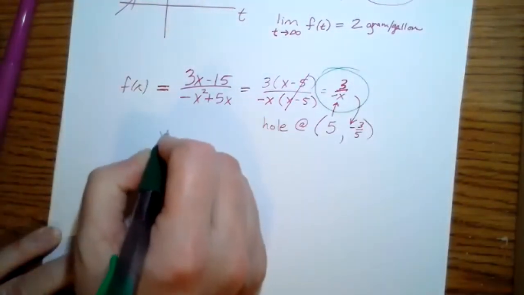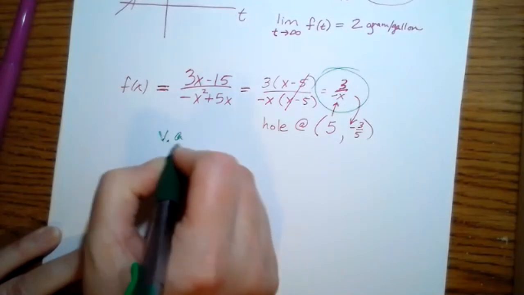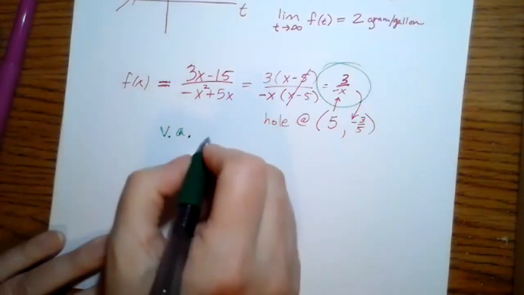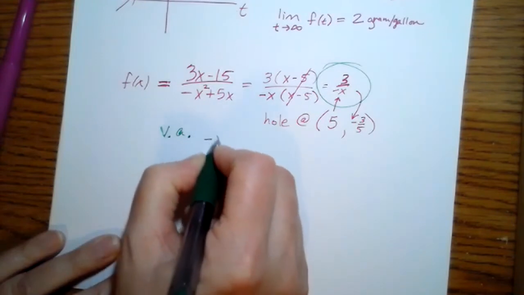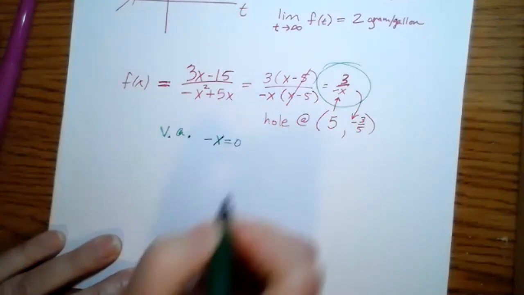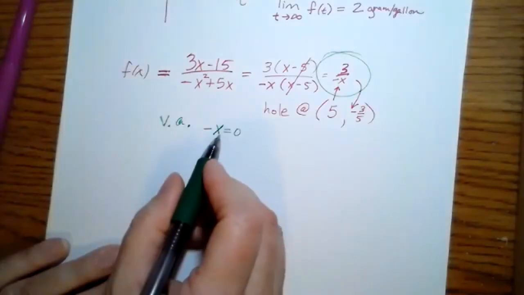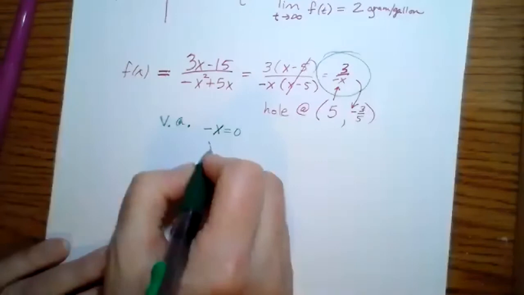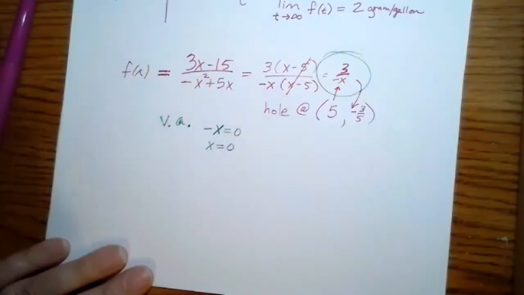For vertical asymptotes, does the denominator ever equal 0? You want to set the denominator equal to 0, and since it has an x, there should be an answer for it. I'm getting x is 0.